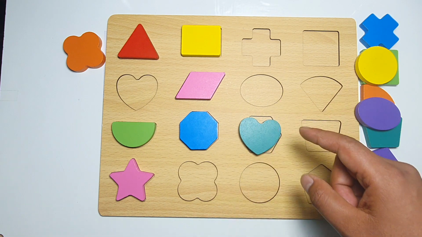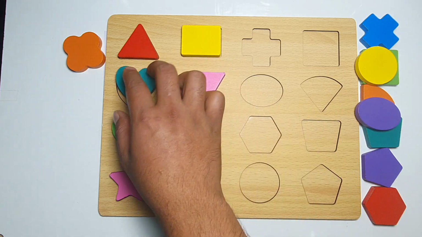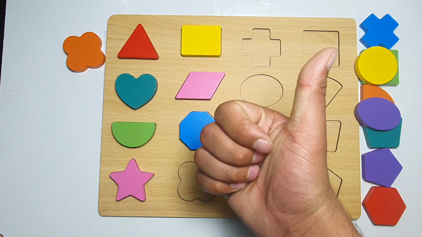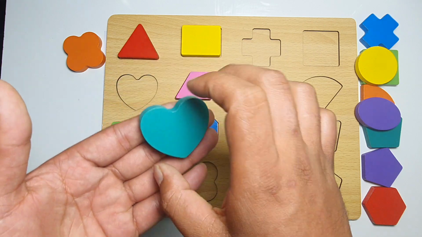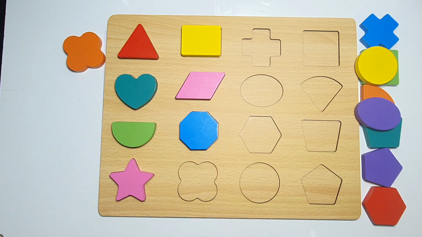No, no. Yes, this is heart. This is green heart. Wow.